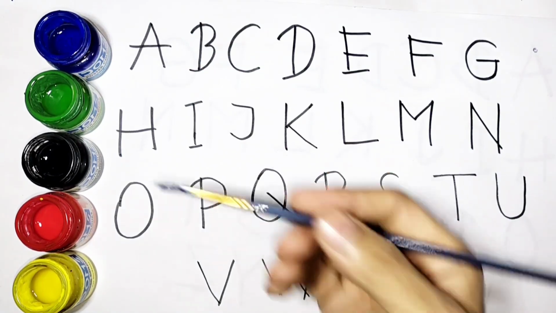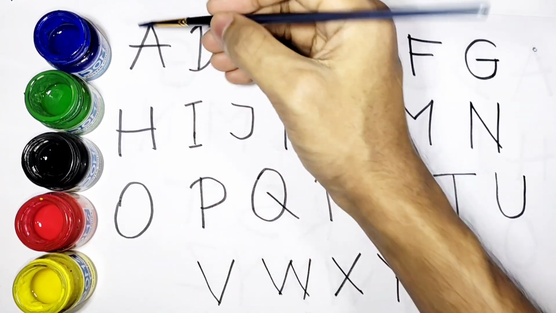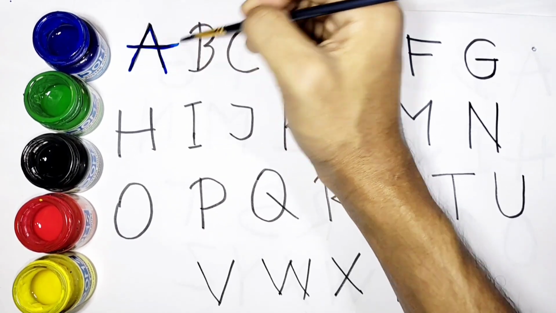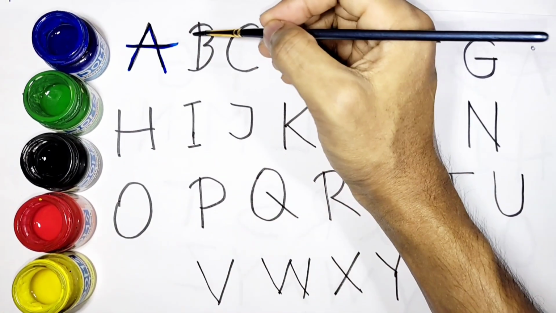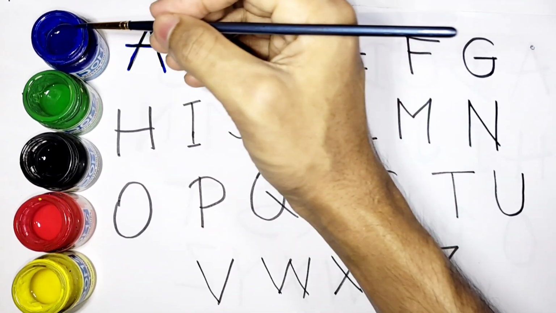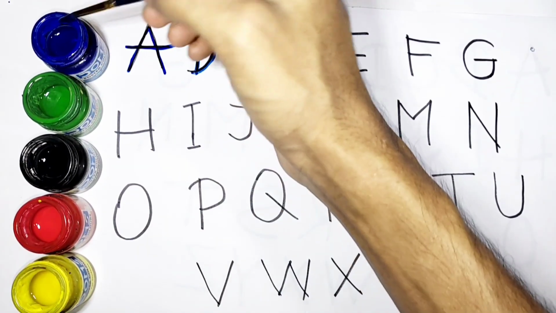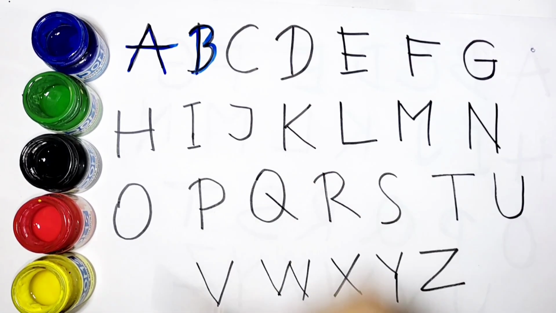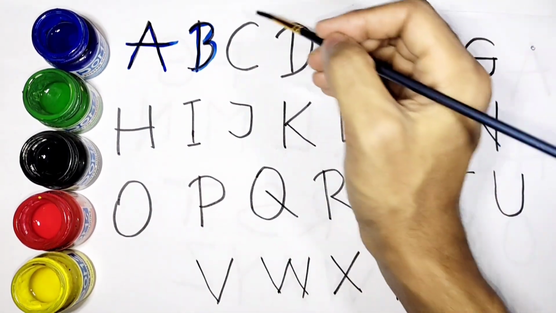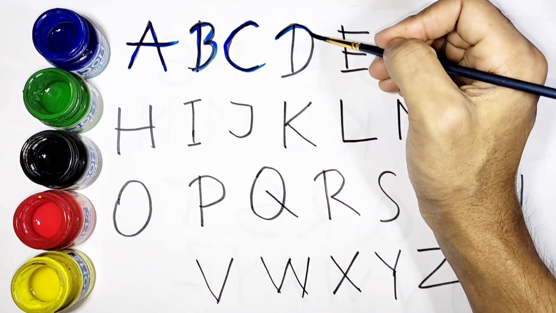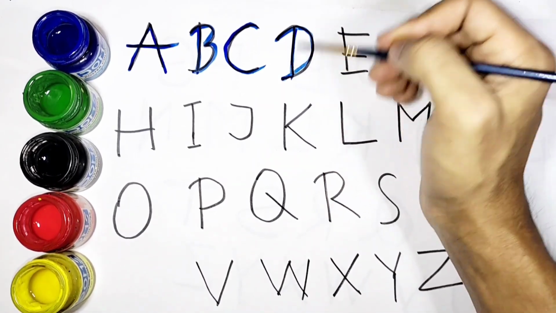A for apple, A for ant. The next one is B. Now we are using the color of blue. The next one is C. C for cow, C for cat. Kids, the next one is D. D for dog, D for doll.